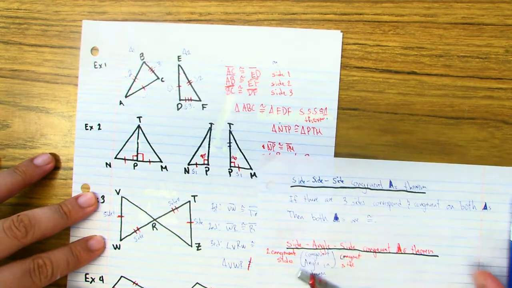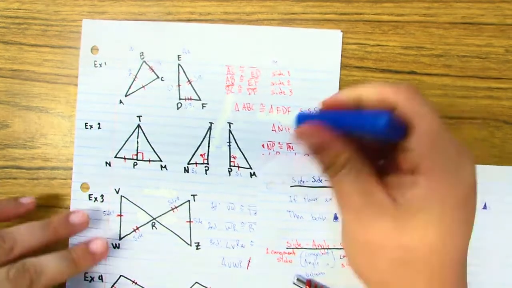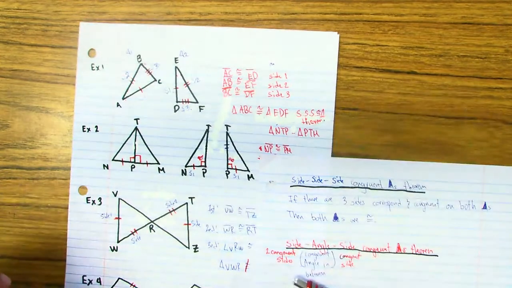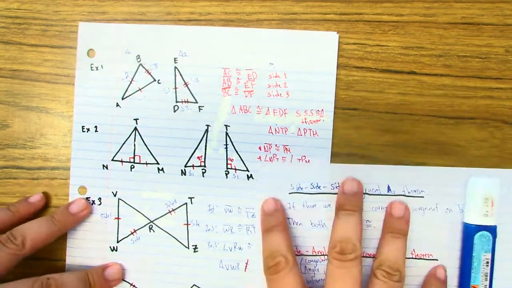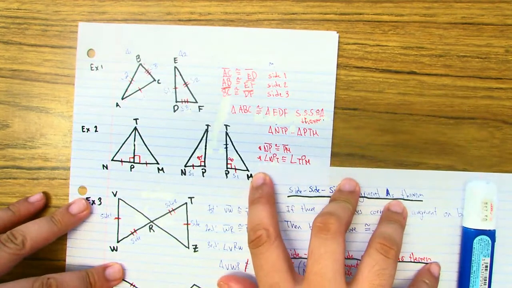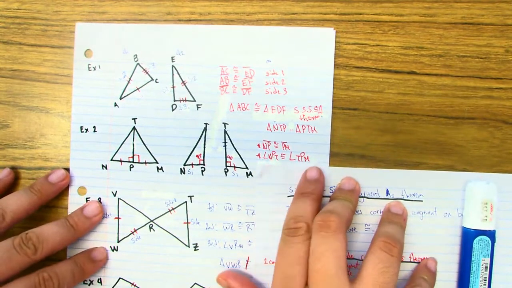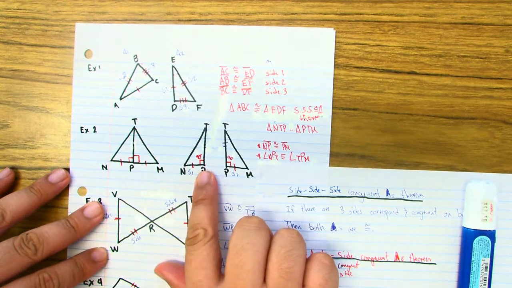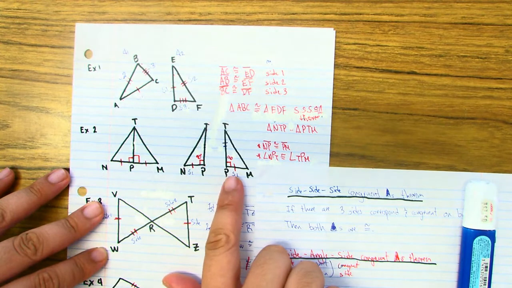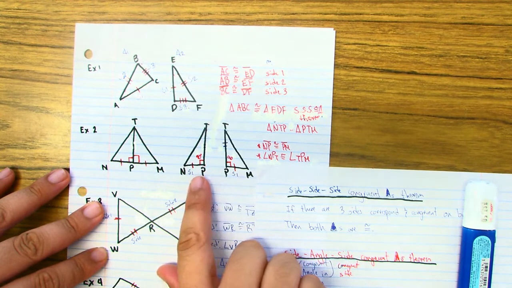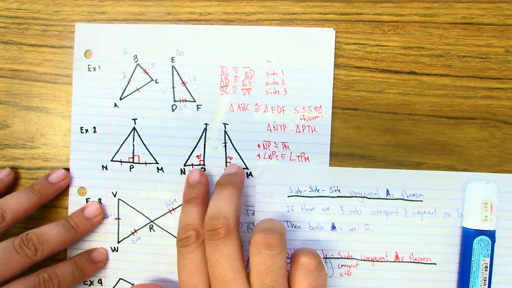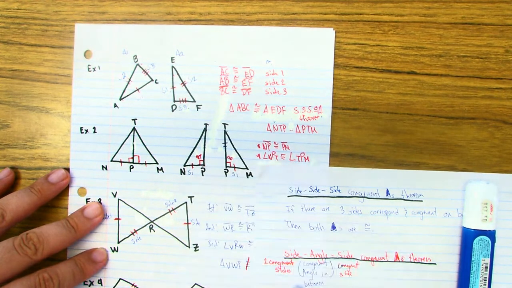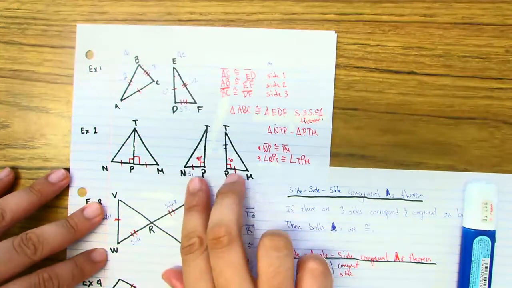Sorry, let me erase this one here. We still have to prove that triangle NPT is congruent to triangle PTM. So the next one is angle P, and angle P is congruent to itself. We're looking at angle P on the first triangle on the left, and angle P on the triangle on the right. Angle P and angle P are congruent because they're both right angles. But here you cannot say just angle P and angle P. You have to specify what angle they are.